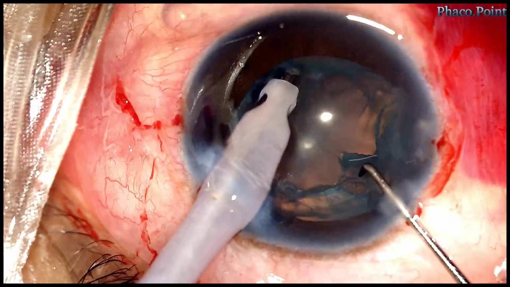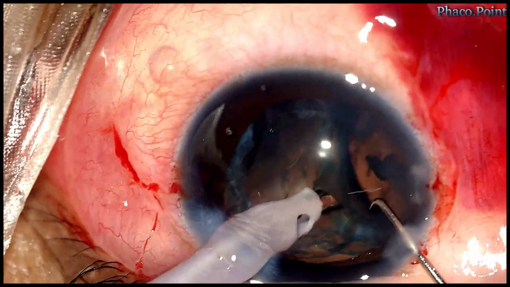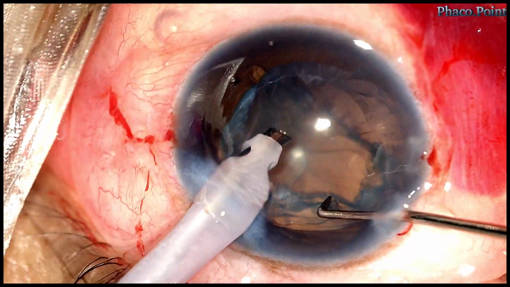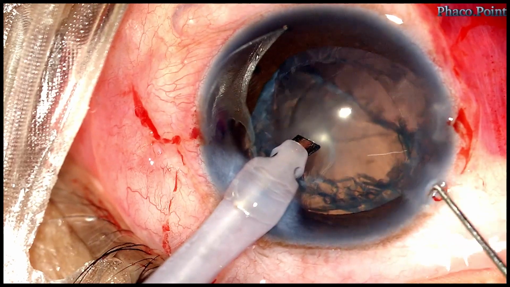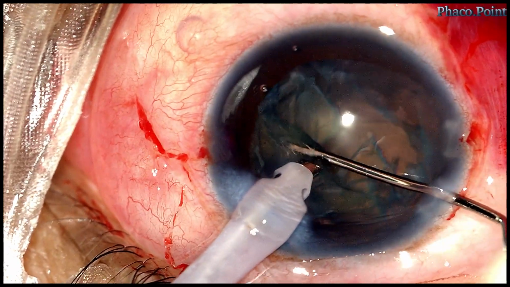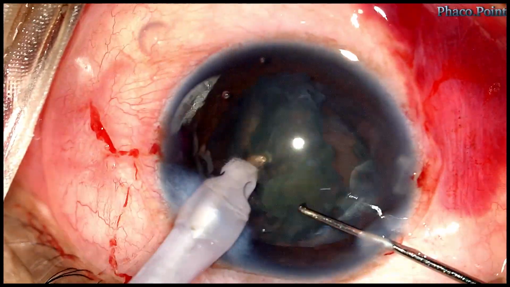In order to do so, I first change my settings to the epinucleus mode and aspirate as much of the epinucleus as I can. I replace the chopper with a dialer and use the Sinskey hook to hook out the subincisional epinucleus out of the capsular bag, after which, as you can see, it is aspirated with significant ease.